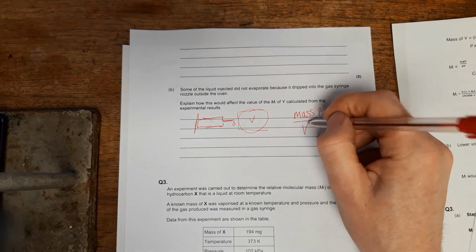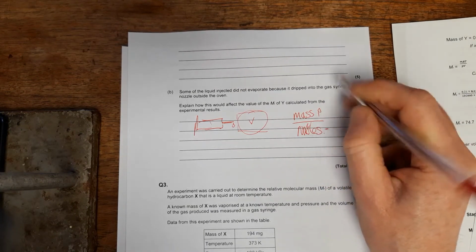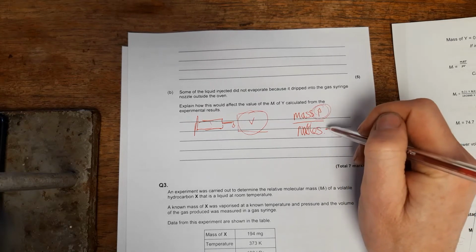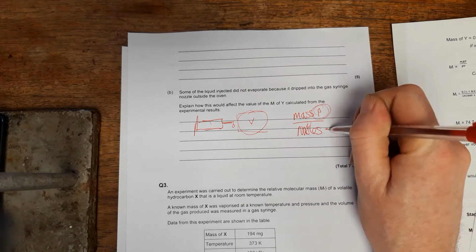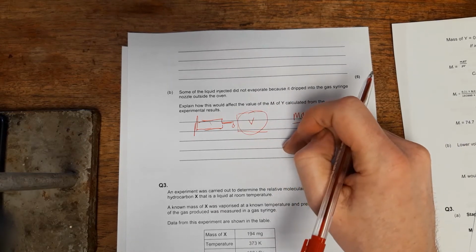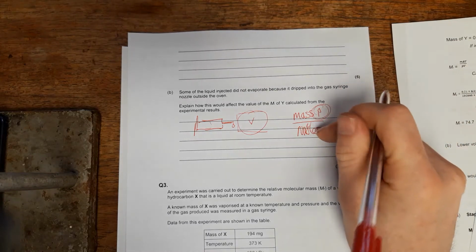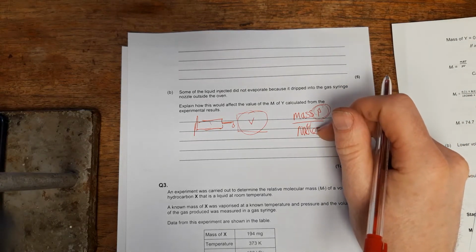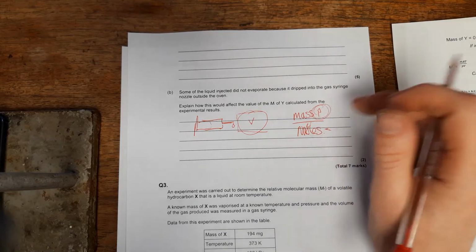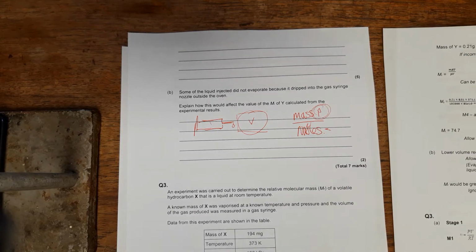So you're going to be dividing a bigger number by the same number of moles because you think a bigger mass has gone in. So you will come out with an MR that is too big.